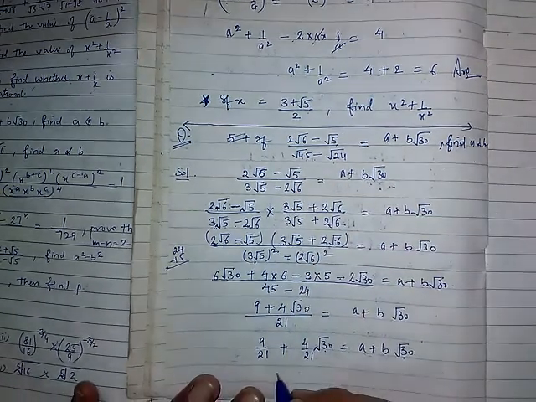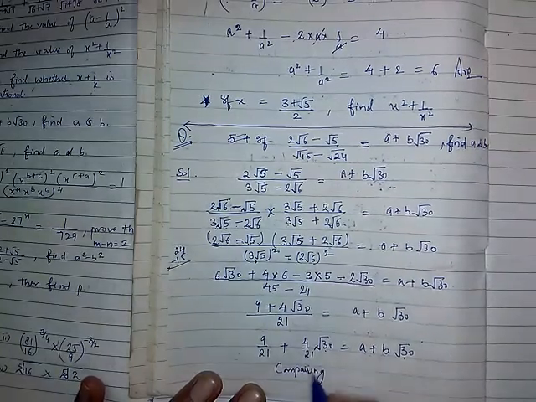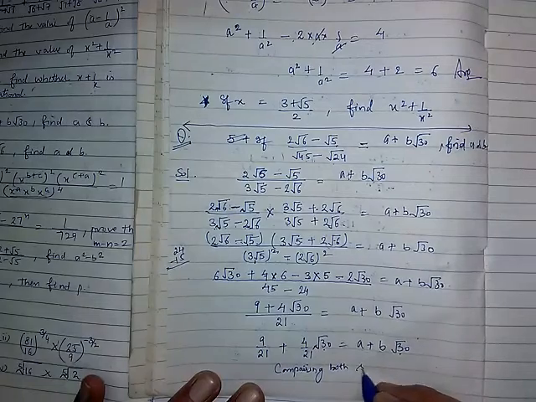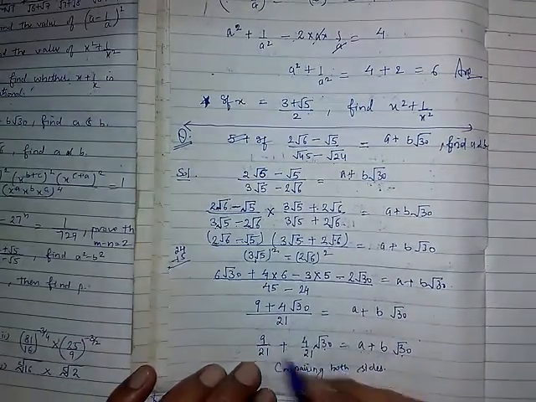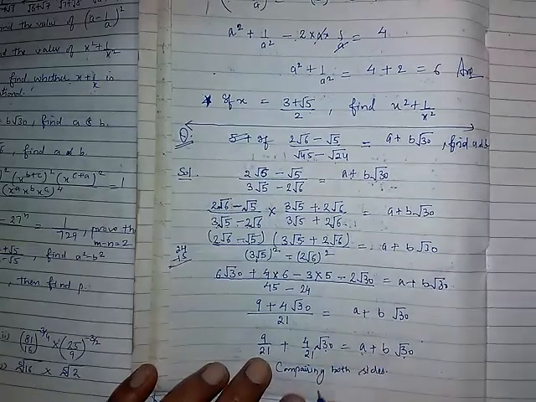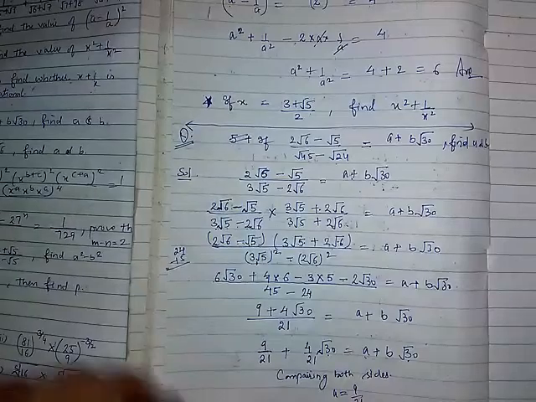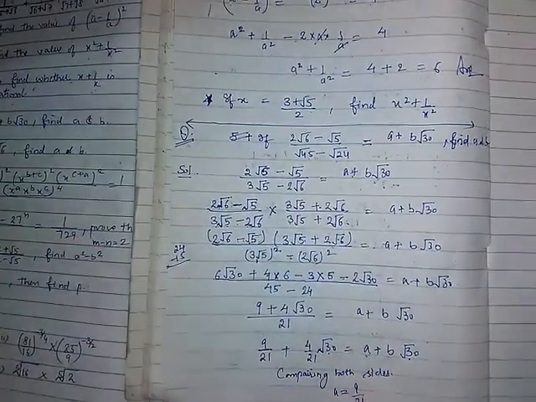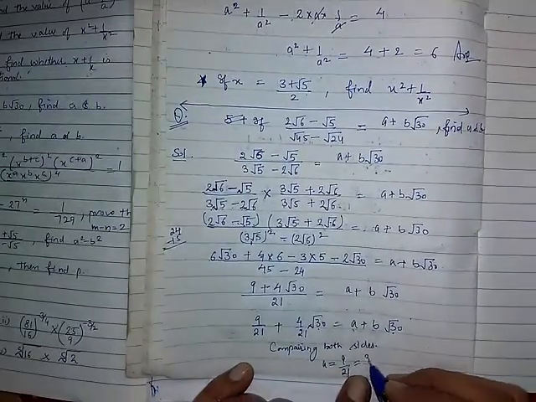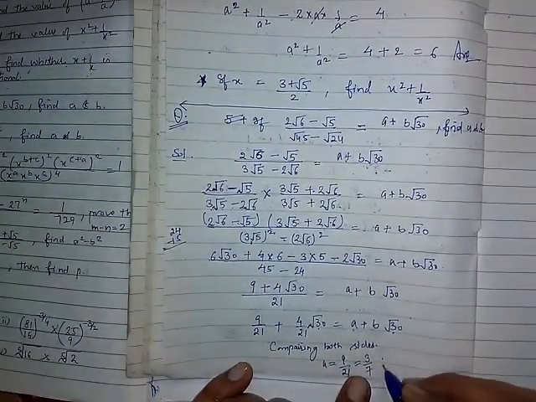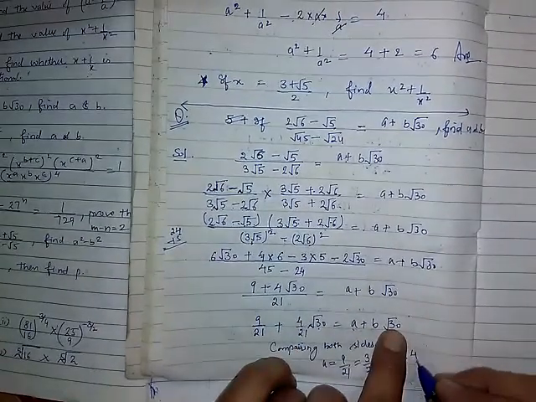Now comparing both sides, what do we get? What is the number in place of a on the left hand side? a will be equal to 9 upon 21. You may do the cutting also here. At this step, a is equal to 9/21, and this will give you 3/7. After that, in place of b, what is this along with the sign? That is equal to 4/21.